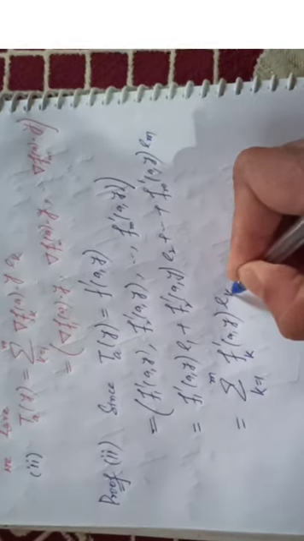So this is the summation k varying from 1 to m of fk dash of a, y into ek.